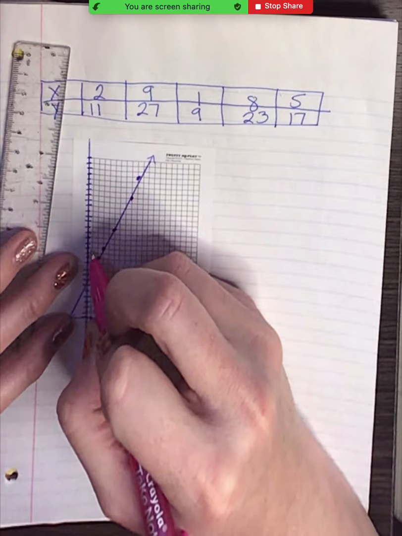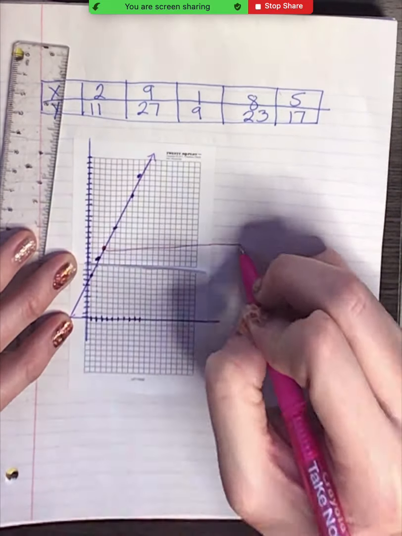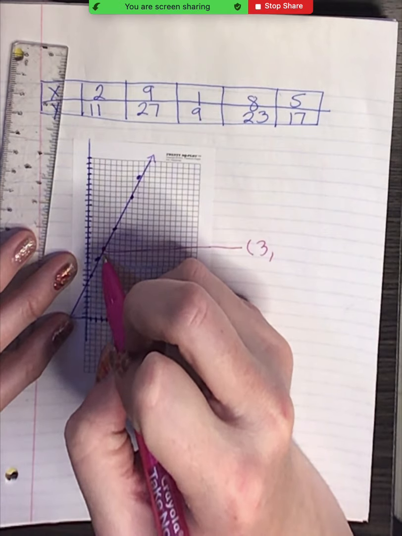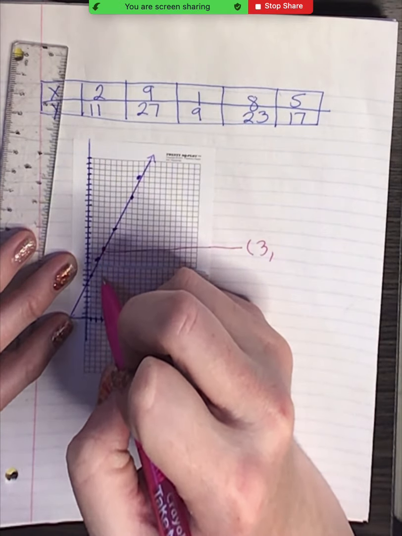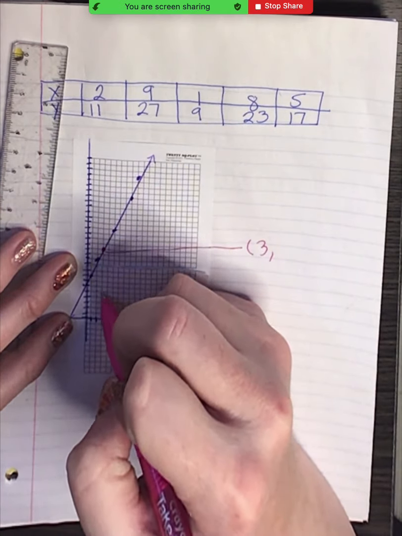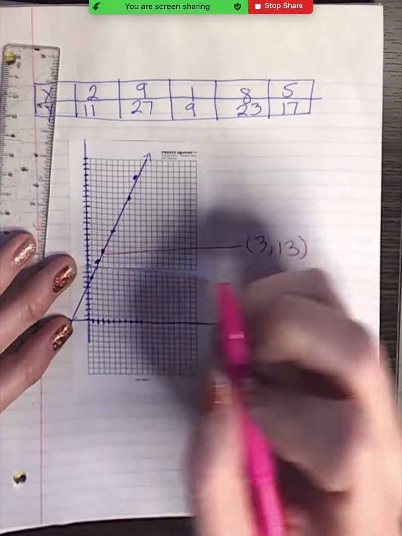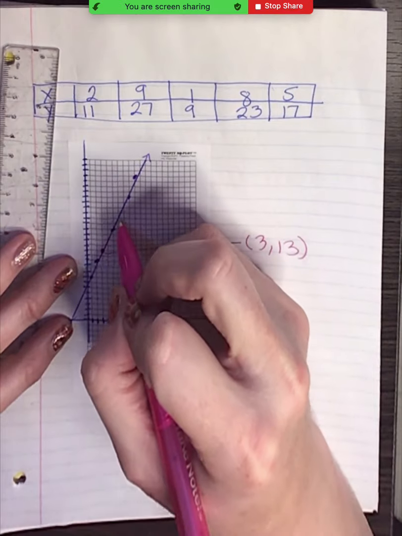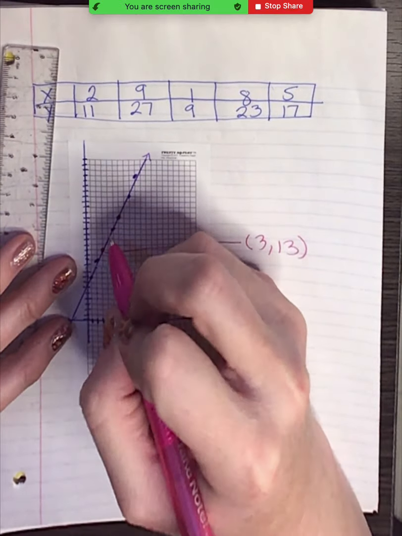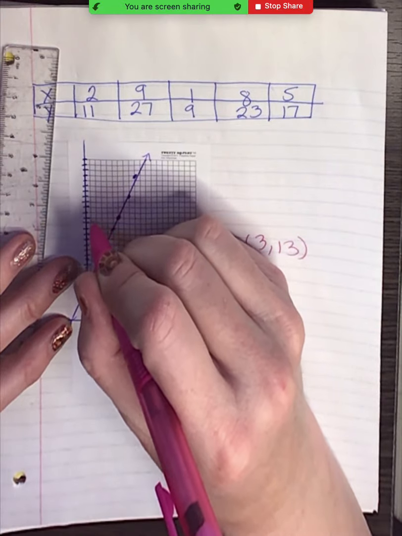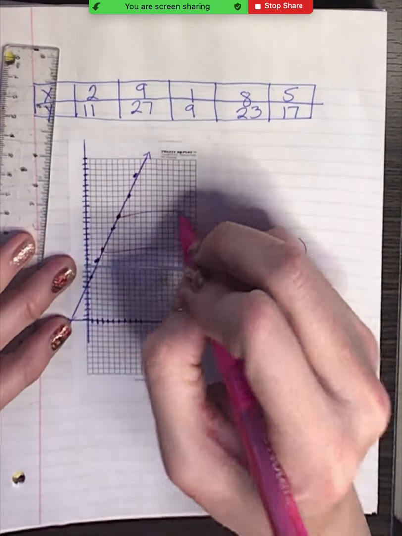That's 3, 13, and let's use this one. I think that is 6, 19.